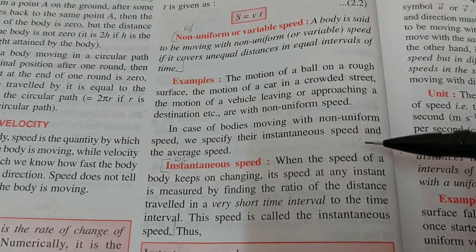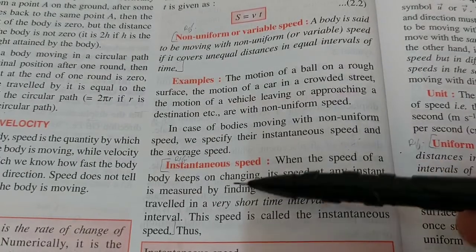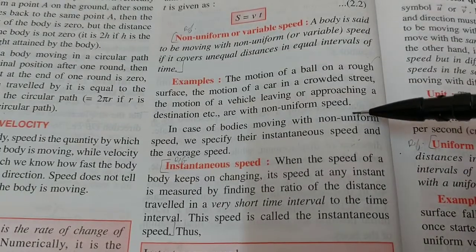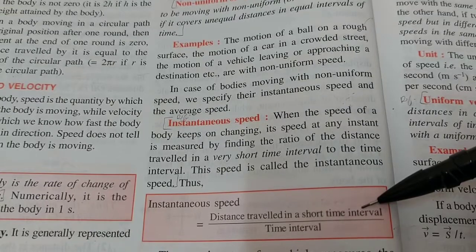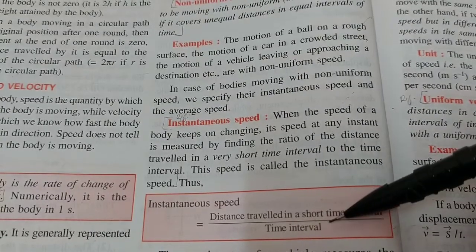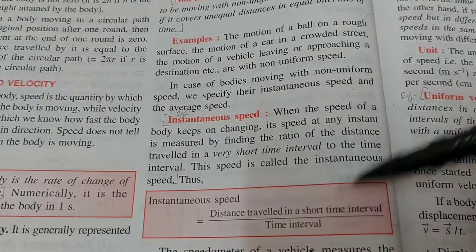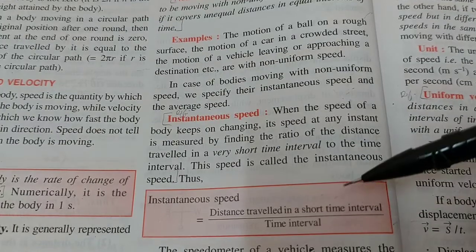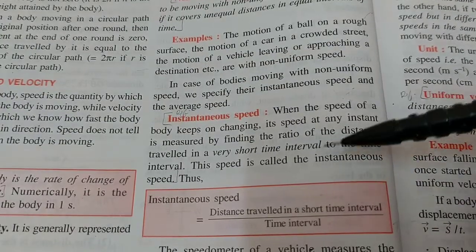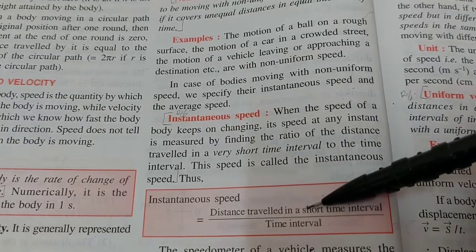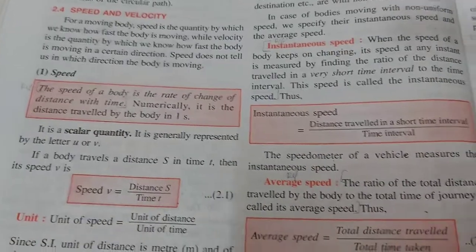So every instant, you are seeing something called instantaneous speed. The formula for that is distance traveled in a very short interval of time upon the time interval, which could be as small as the last 1 second or the last millisecond. The smaller the time interval, the more accurate an answer you would get. But we don't have numericals based on this formula. We have the simple numericals based on the usual formula.